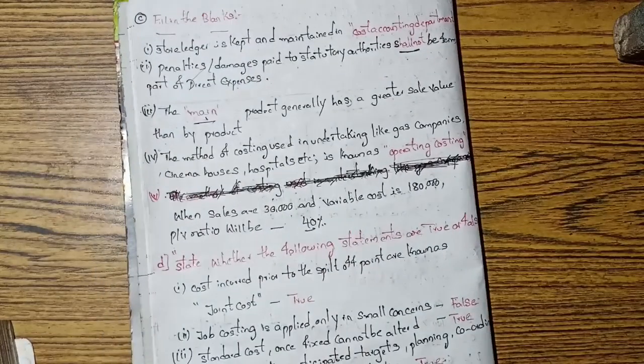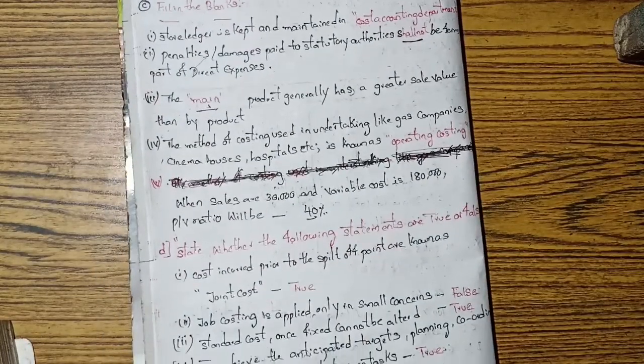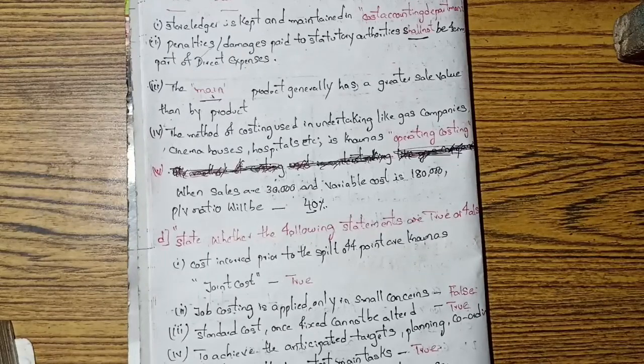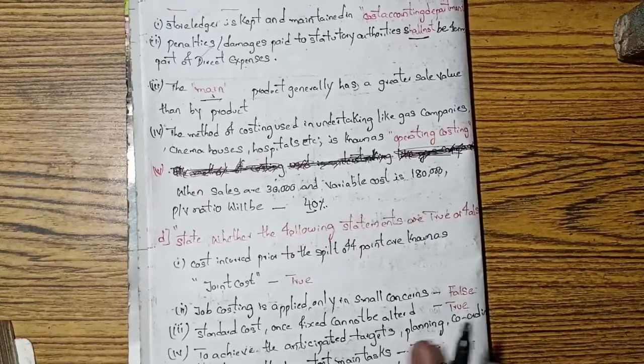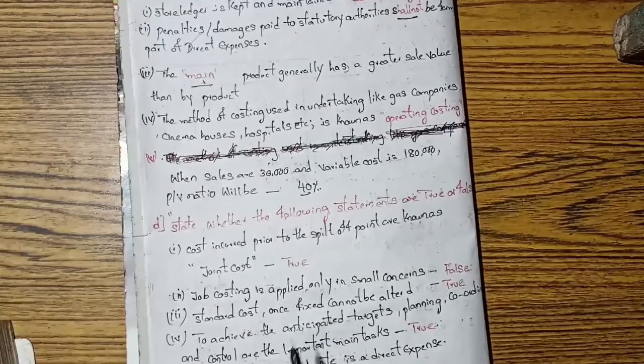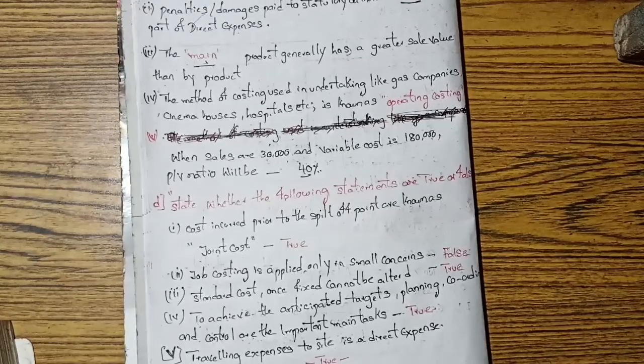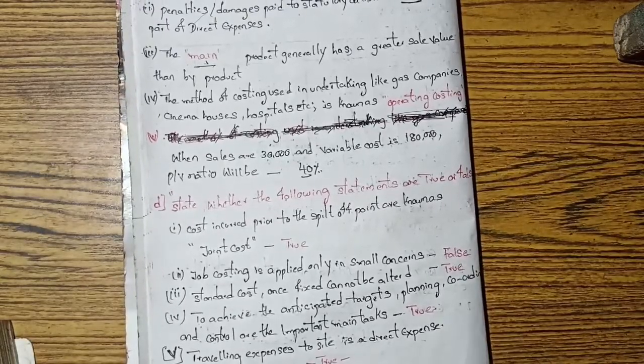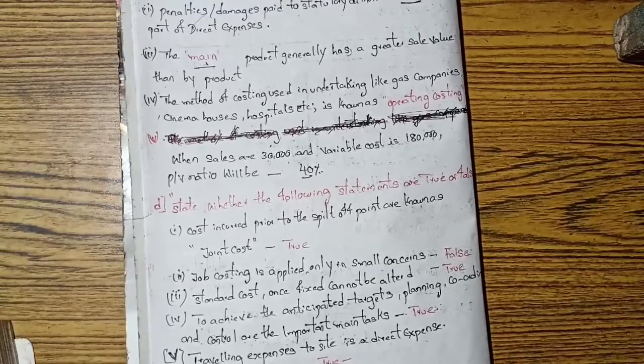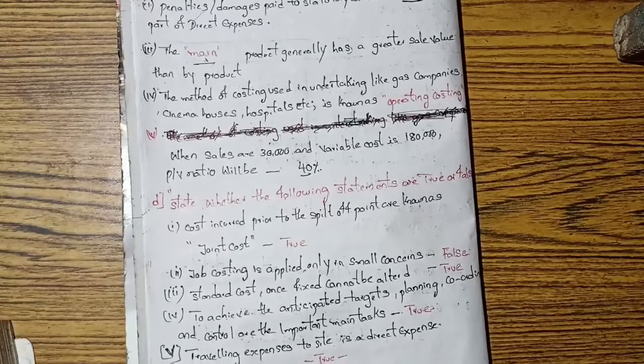Next, state whether the following statements are true or false. Costs incurred prior to the split off point are known as joint cost. True. Job costing is applied only in small concerns. False. Standard cost once fixed cannot be altered. True. To achieve the anticipated target, planning, coordination and control are the main tasks. True. Traveling expenses to site is a direct expense. True. This is section A.